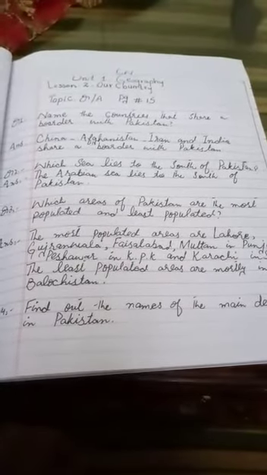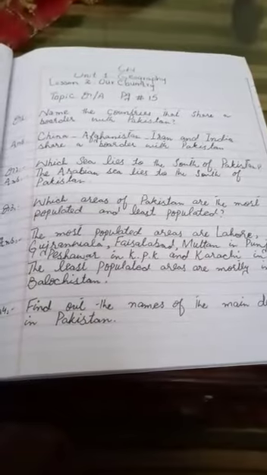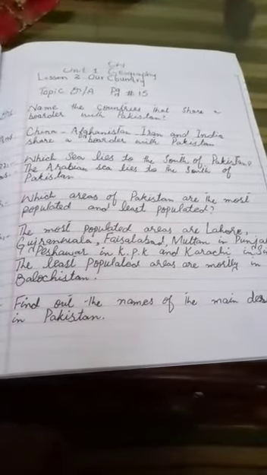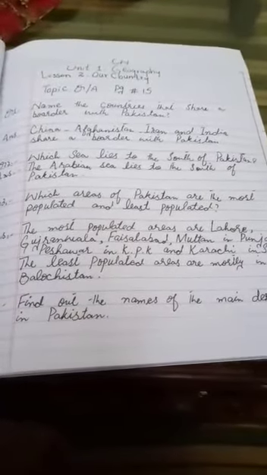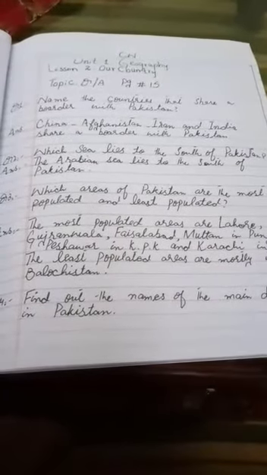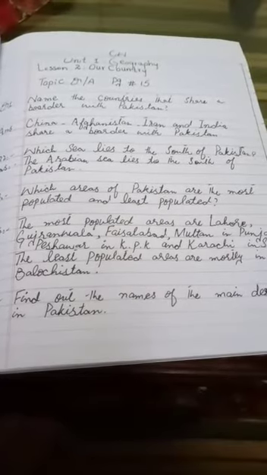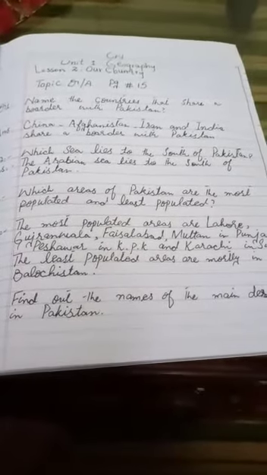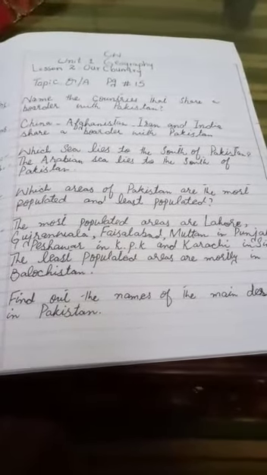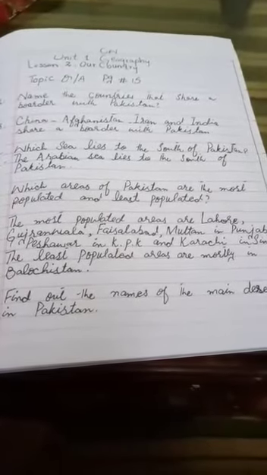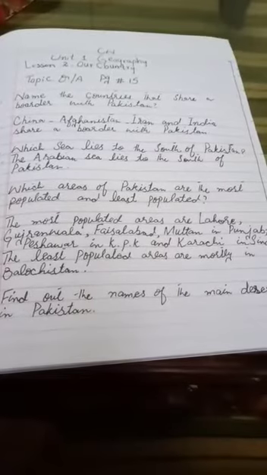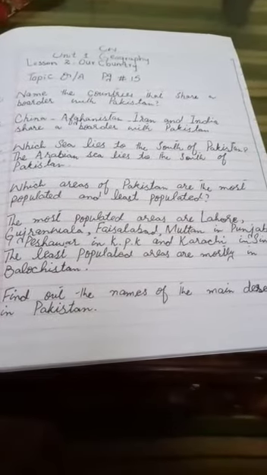Question number 3 is, which areas of Pakistan are the most populated and the least populated? Answer is, the most populated areas are Lahore, Gujranwala, Faisalabad, Multan in Punjab, Peshawar in KPK, and Karachi in Sindh. The least populated areas are mostly in Balochistan.